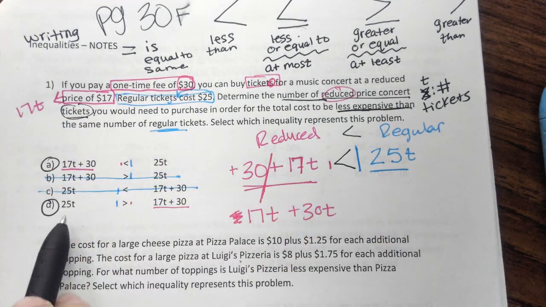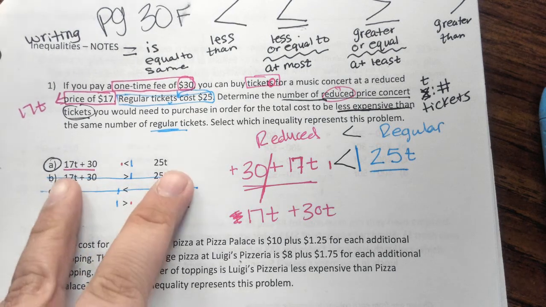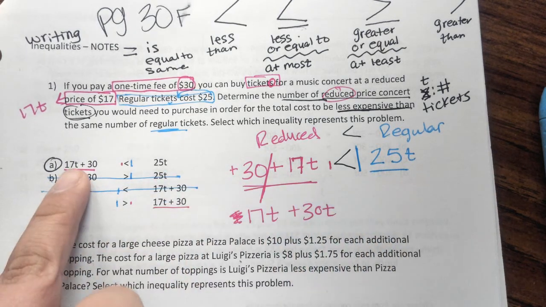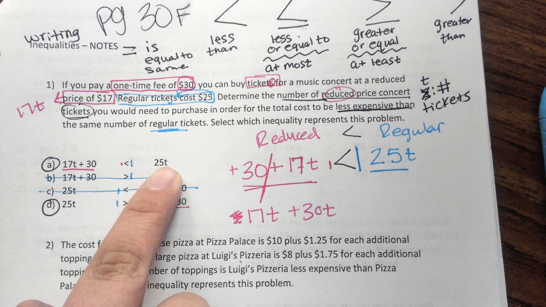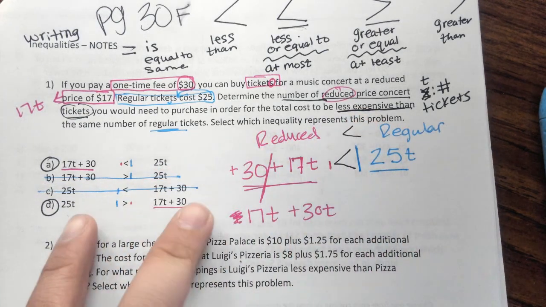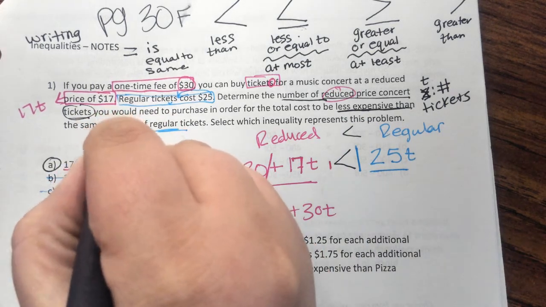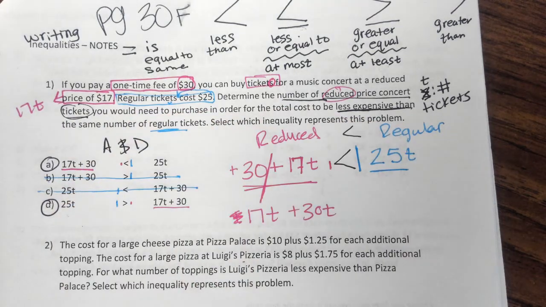And I did that so that you can see you can write the same inequality two different ways. So you can have exactly how we had it: reduced is less than regular. You could also say regular is bigger than reduced, which is what they did in letter D. So your correct answers are A and D here. On Schoology, you just have to pick one of the correct answers, but there might be two correct answers in your answer choices. So make sure that you are working these out all the way.